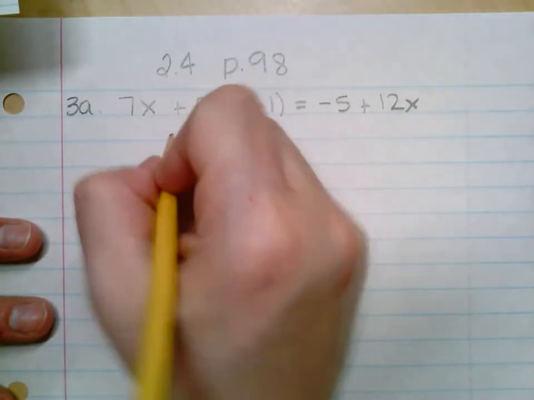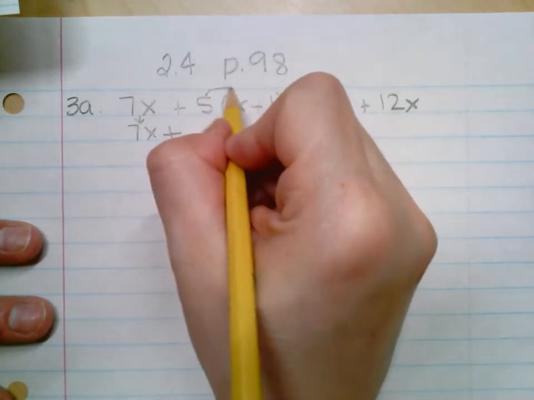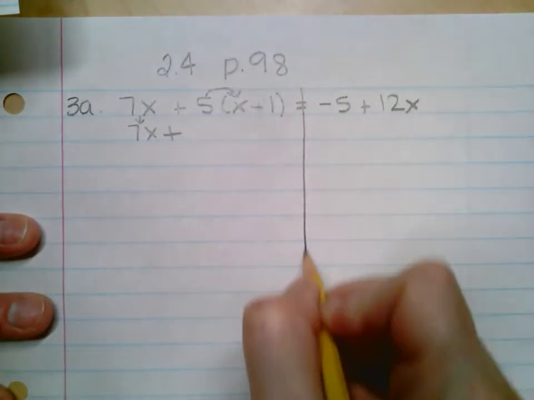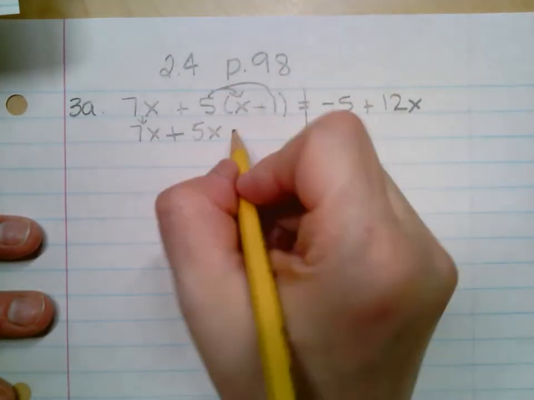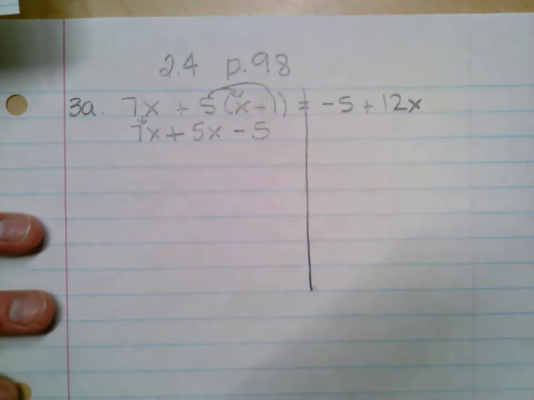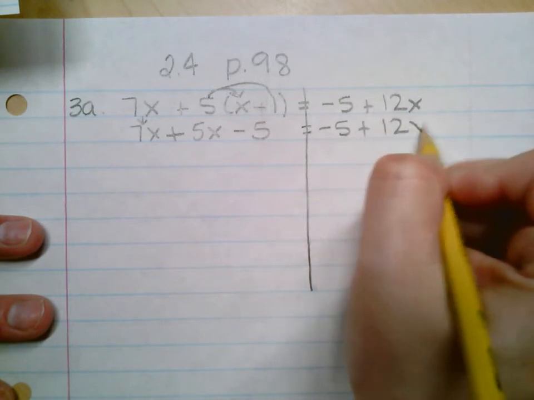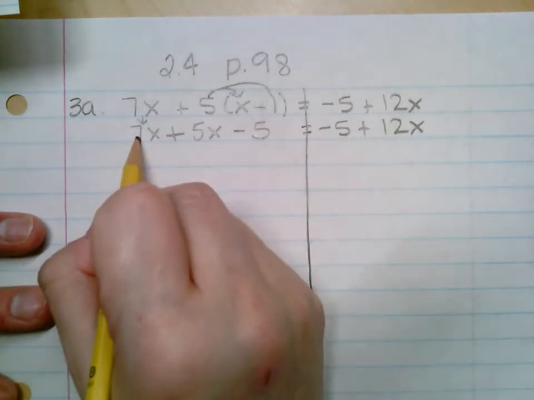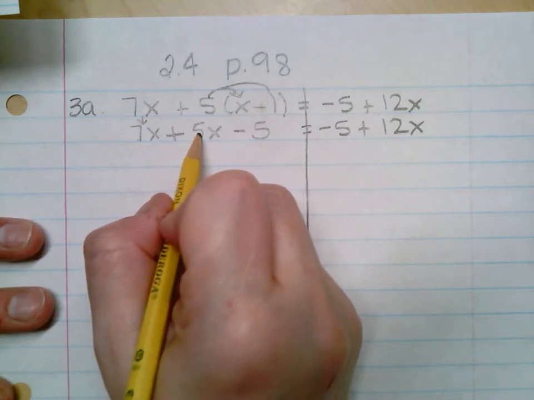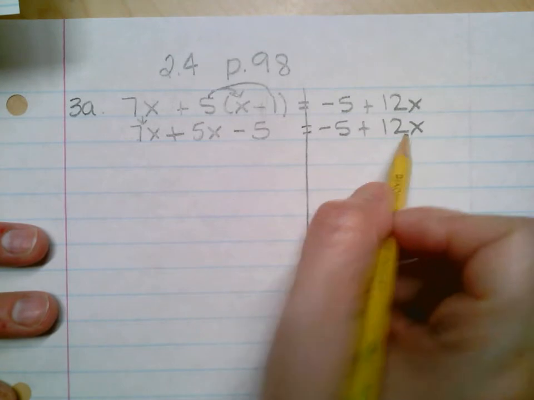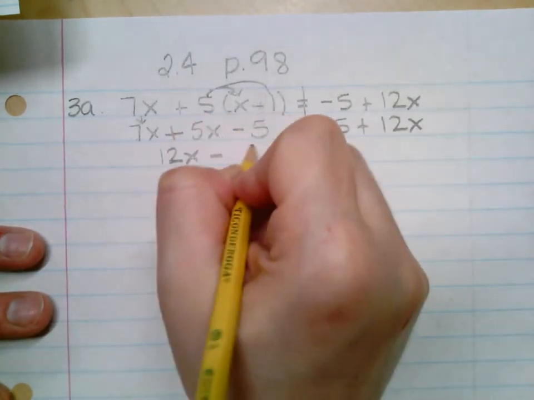So what I'm going to do is leave this 7x here. I'm going to add it to 5 times x, which is 5x, and 5 times negative 1, which is negative 5, which is equal to negative 5 plus 12x. Well, over here, I still have two x's together. So it wouldn't really make sense to subtract 7x from here and then go back and subtract 5x when I can just combine them into 12x.